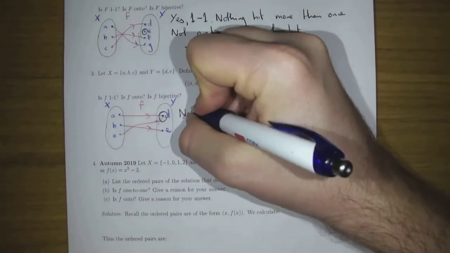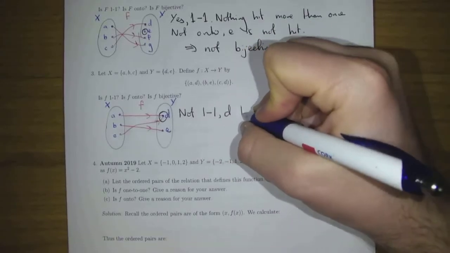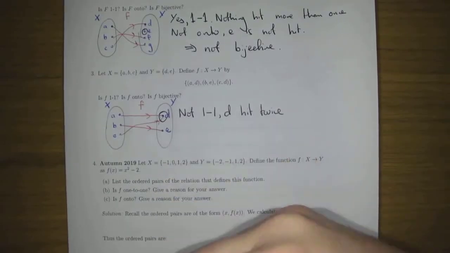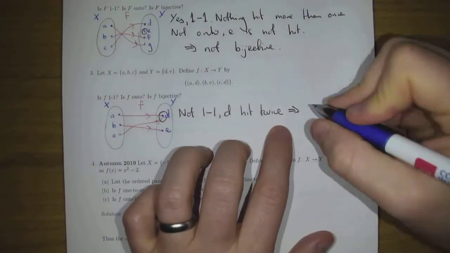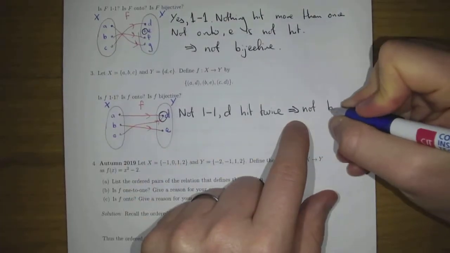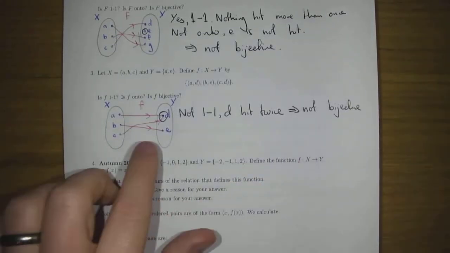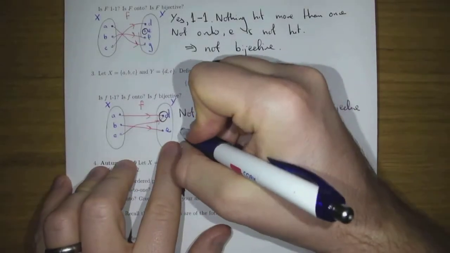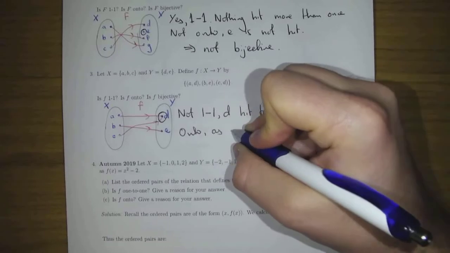Not one-to-one. D is hit twice. And maybe the thing is, as soon as you find it being not one-to-one or not onto, you can say at that point, rather than answering the other question, that this is not bijective. And it is onto because everything is hit. Onto, as everything is hit.